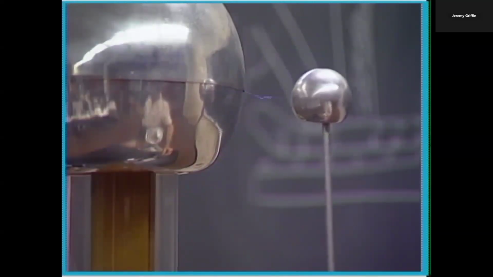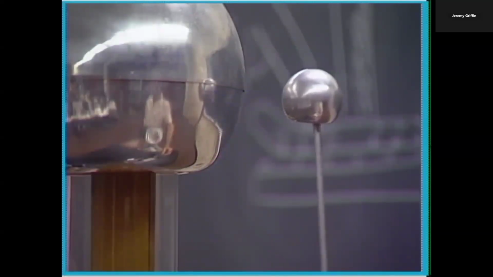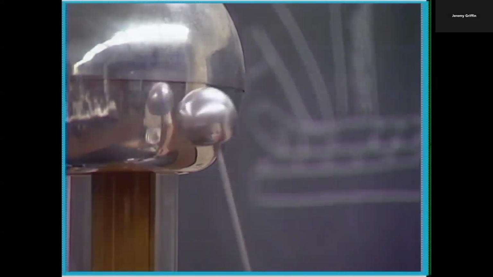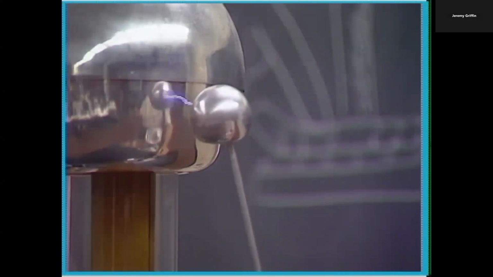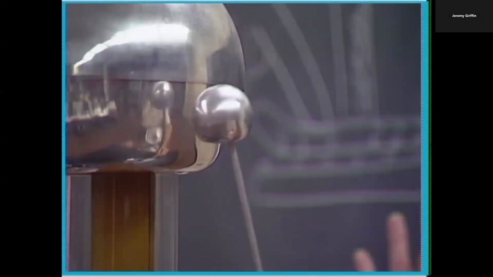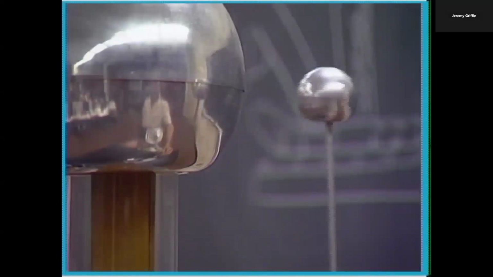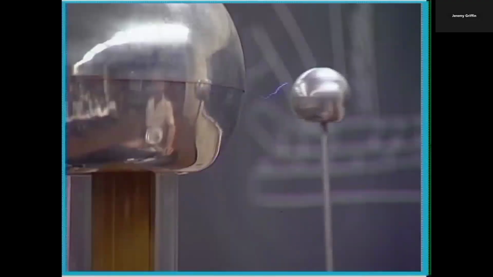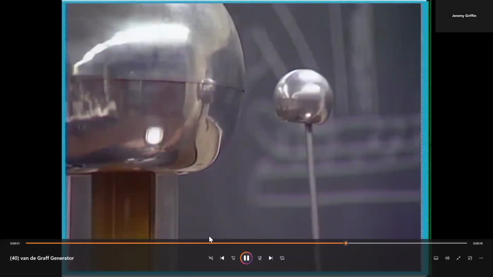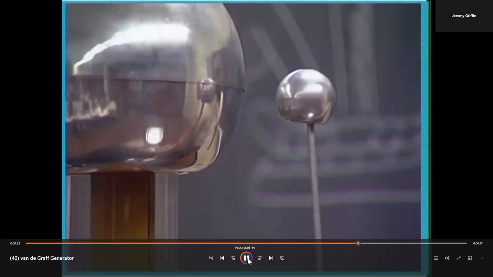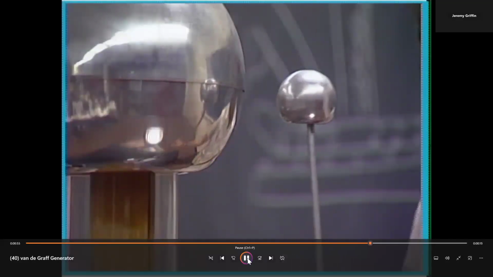Notice that I am keeping this closer to the dome than my head. Guess why? I don't want to put my head closer than this. Well, let me show you that that does charge.